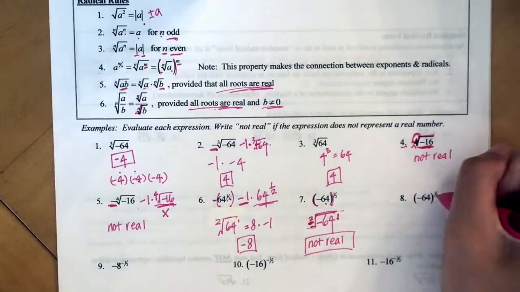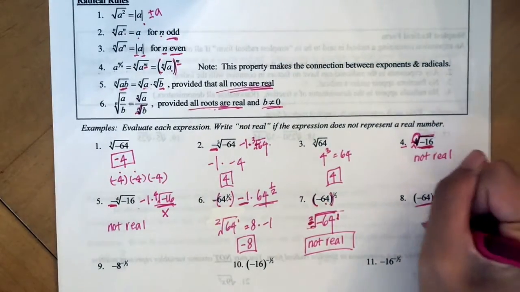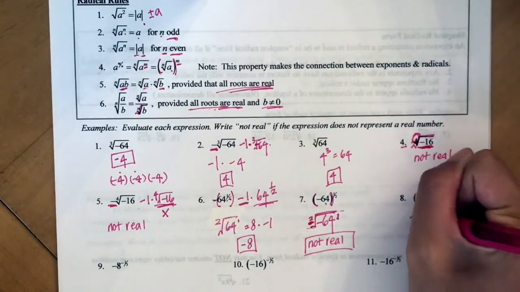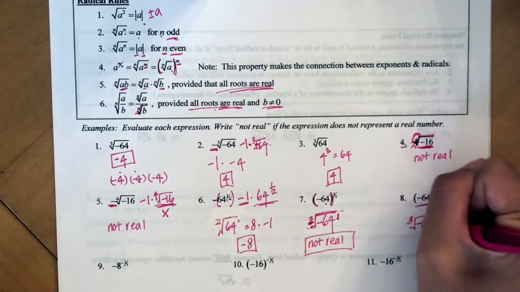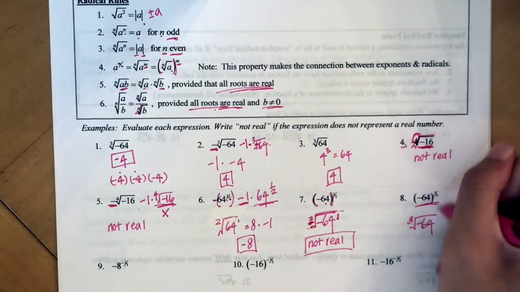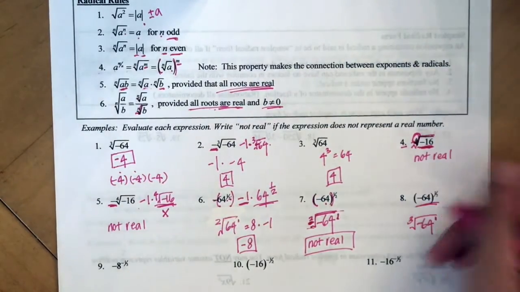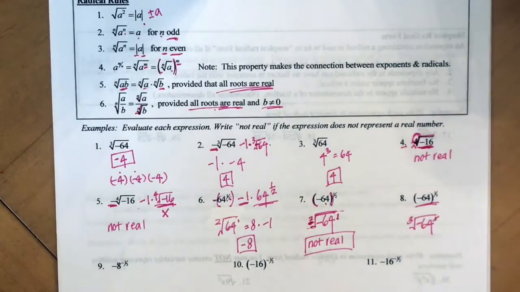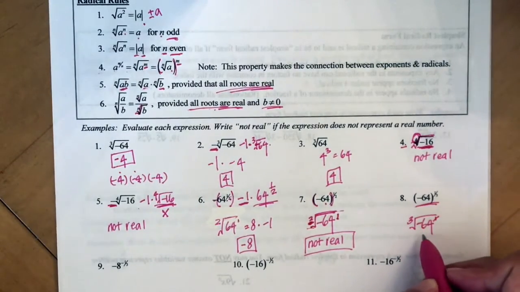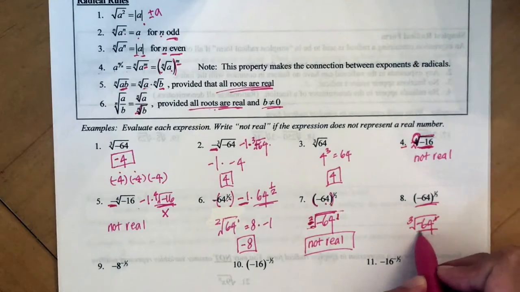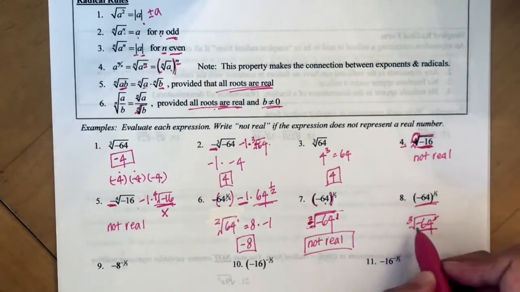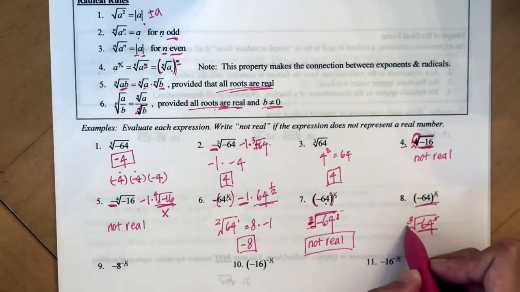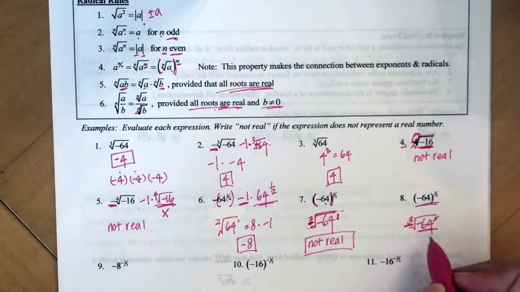So moving on, we can rewrite this as the cube root of -64. There is an implied 1 there, but we can disregard that. So we see that although this is a negative number inside the root, we have an odd nth root. So this is not going to be not real.